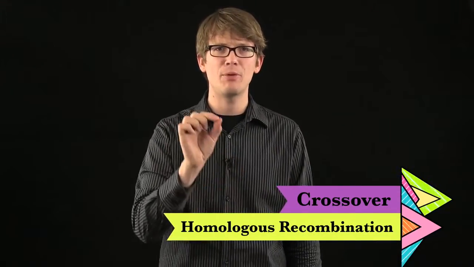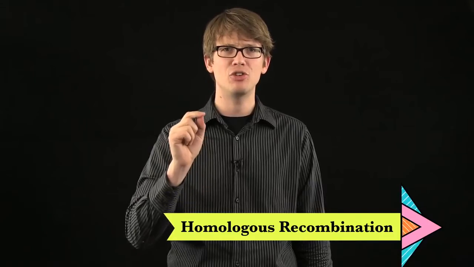Here in meiosis, prophase 1 includes 2 additional and very important steps: crossover and homologous recombination. Remember that the point here is to end up with 4 sex cells that each have just 1 single chromosome from each of the homologous pairs.